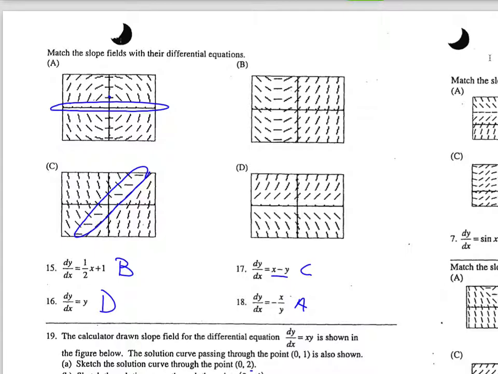So when you're matching slope fields, what are some techniques we want to use? Look for your horizontal and vertical. See if my horizontal slopes are the same, see if my vertical slopes are the same. If horizontal is the same, that means it's in terms of y. If verticals are the same, that means it's in terms of x. All right, what else? Positives and negatives. I want to look at positive and negative slopes.